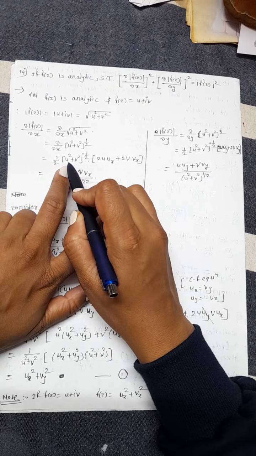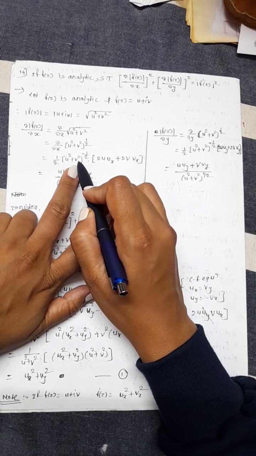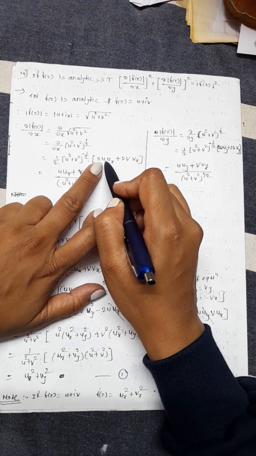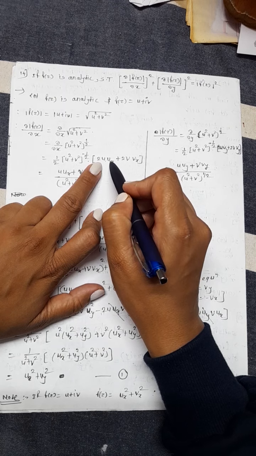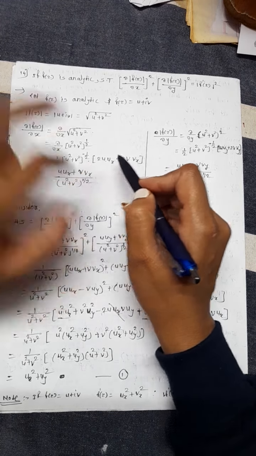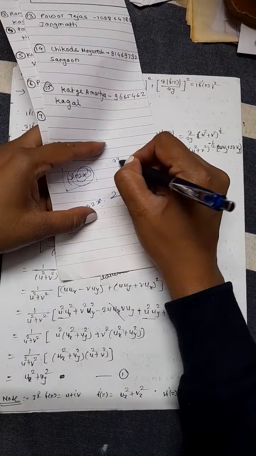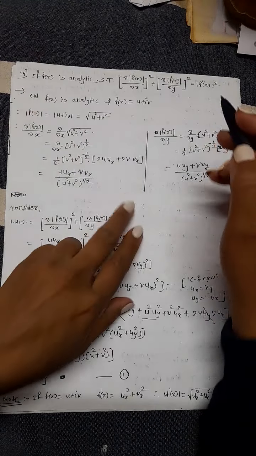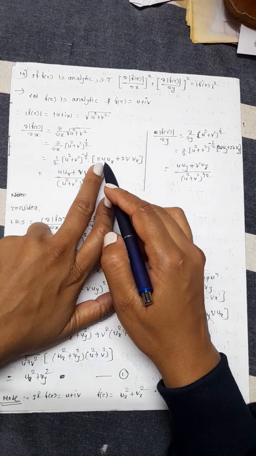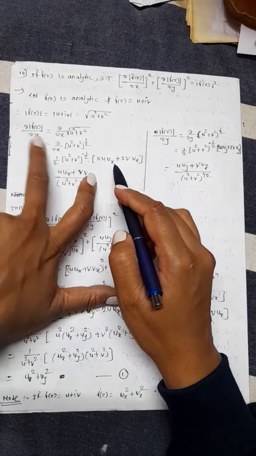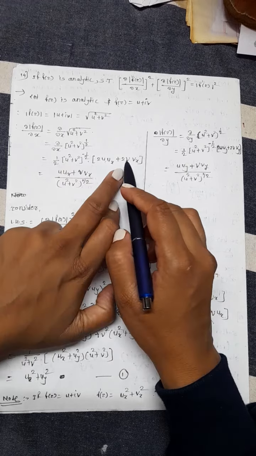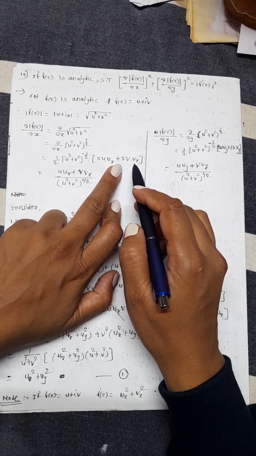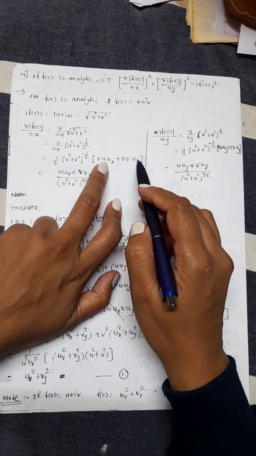What is the derivative of this bracket? The derivative of u square plus the derivative of v square. Again, the derivative of u square is 2 into u, and by the chain rule we multiply by u x. The suffix means derivative; it is a short form. Dou by dou x is nothing but u x. Both are the same, it is just a notation. Therefore the derivative of u square is 2u into u with respect to x, plus the derivative of v square, similarly 2v into v x. This is a very important step. This is called the chain rule of derivatives.